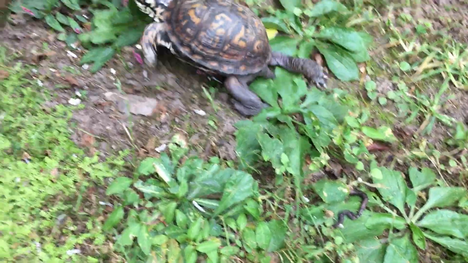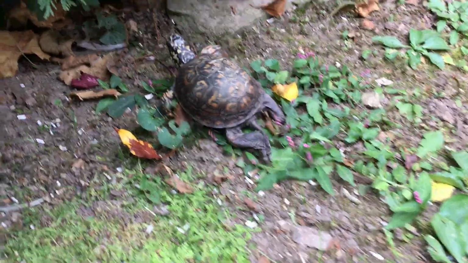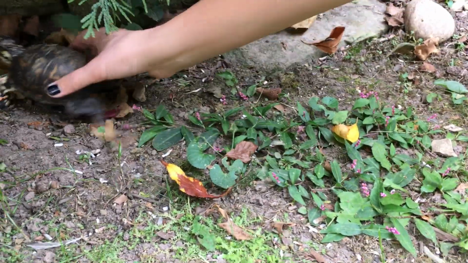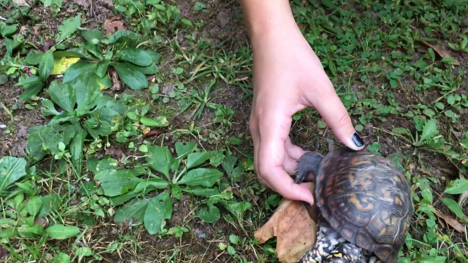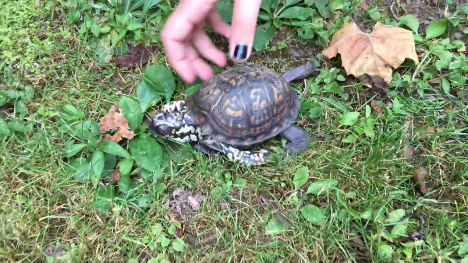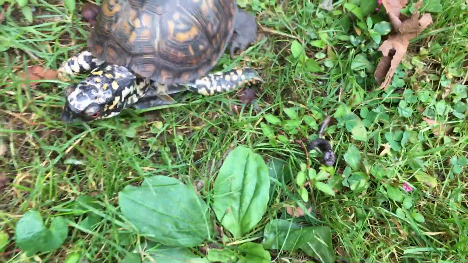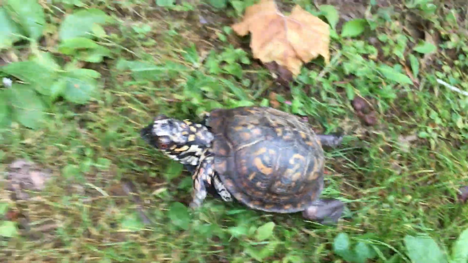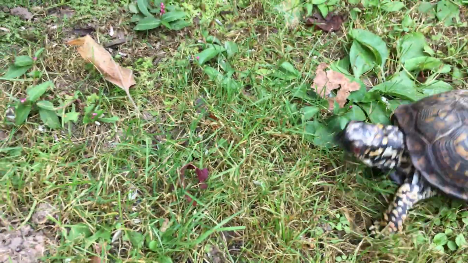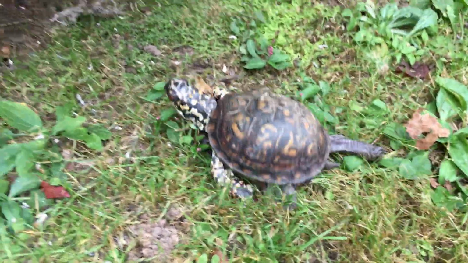Now, George is quite the adventurer. Being a box turtle, these guys will spend a majority of their life moving around. They live in forested environments where there is an enormous amount of places for them to crawl and hide and adventure. So George here is going to spend a lot of his life cruising around, looking for food and looking for places to hide too.